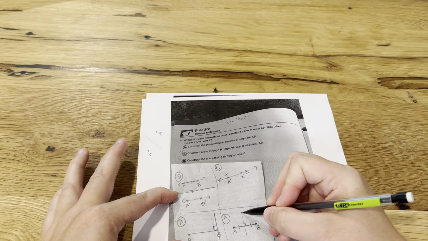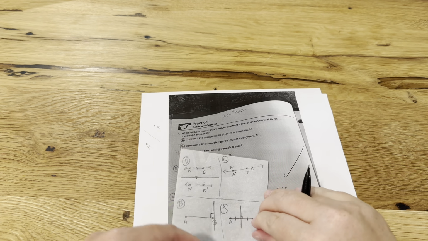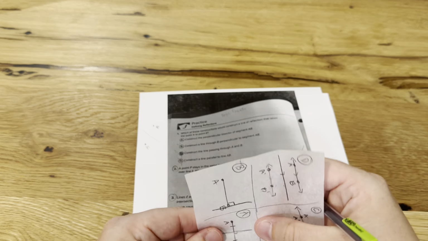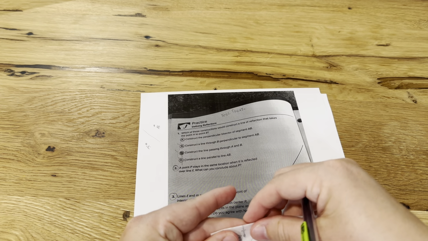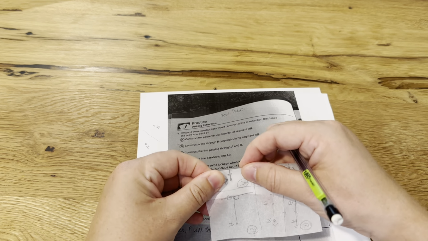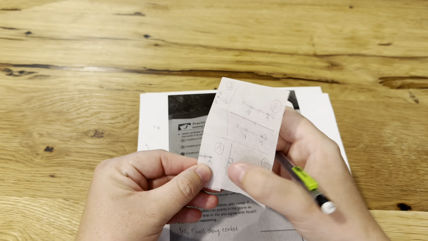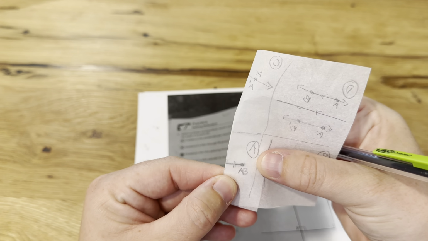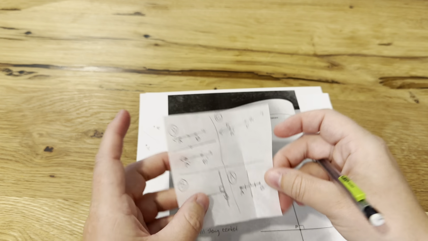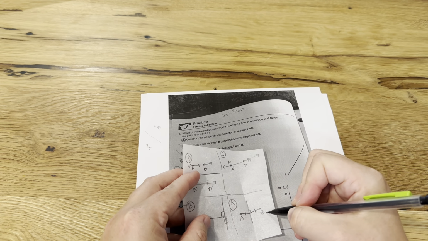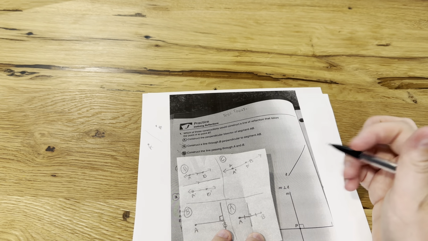And if you reflect it across here, then if I drew it correctly, A should map exactly onto point B, which I may be a little bit off. But you can maybe see through the patty paper that A and B are basically on top of each other. And so that is the one that's going to map A onto B. And so that's what you're looking for.